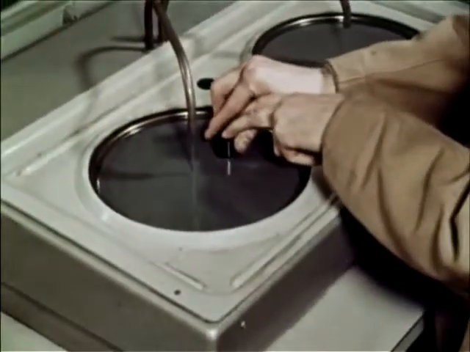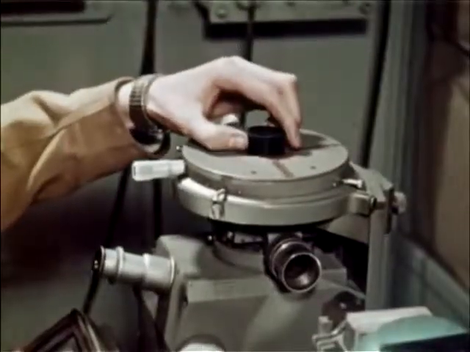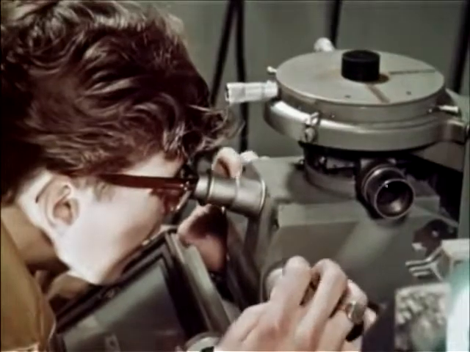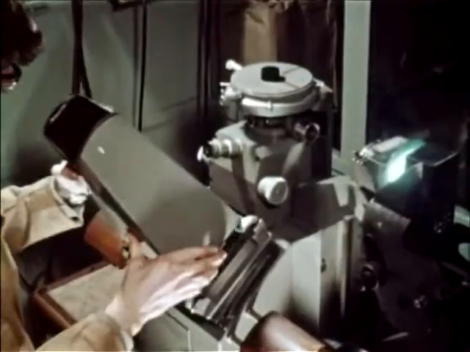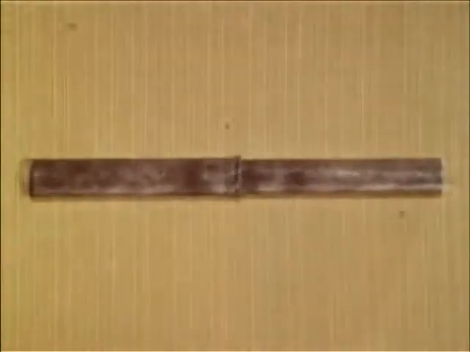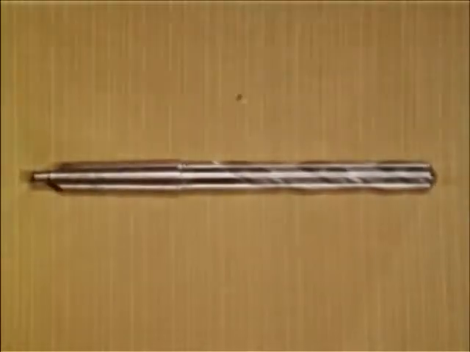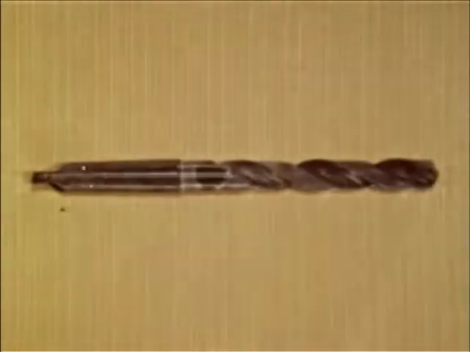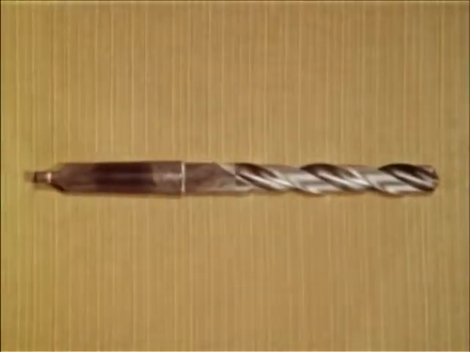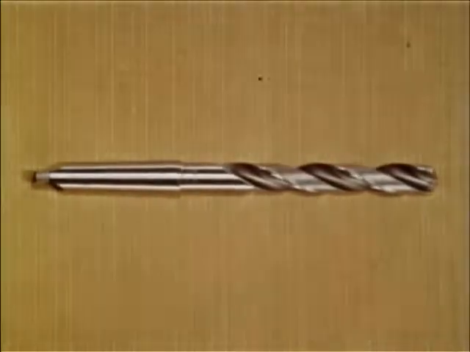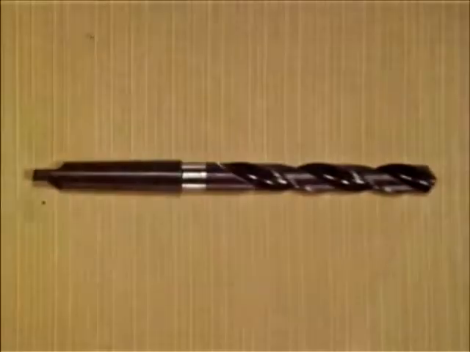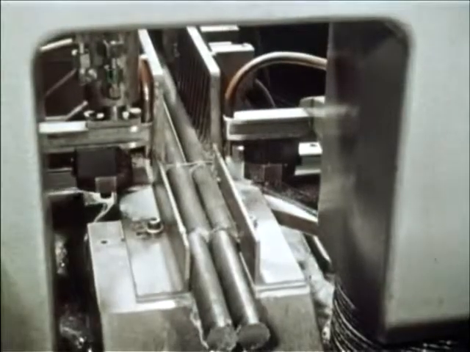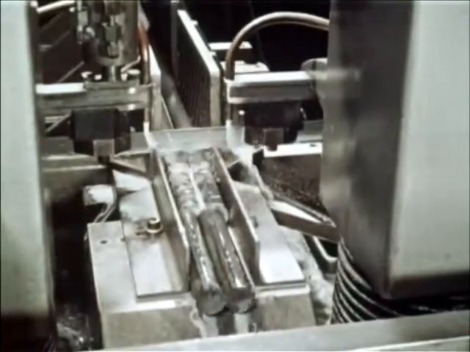From the acceptable bars, samples are cut off and submitted to the laboratory for detailed metallurgical examination. If the steel conforms to specification, it is then released for production. There are something like 60 different operations in the making of a drill. The first operation is to cut off the steel to the required length.